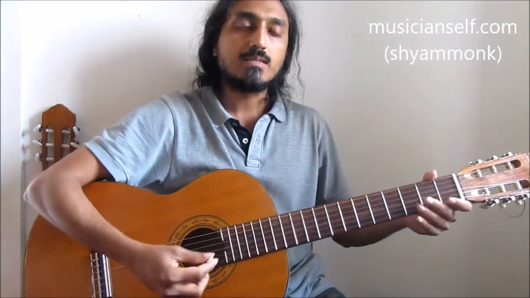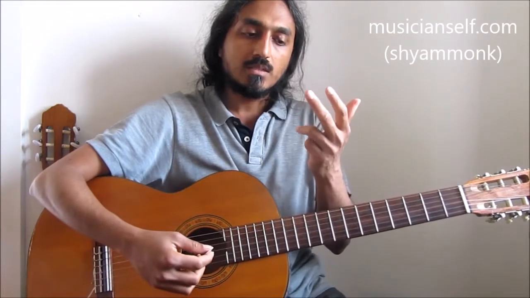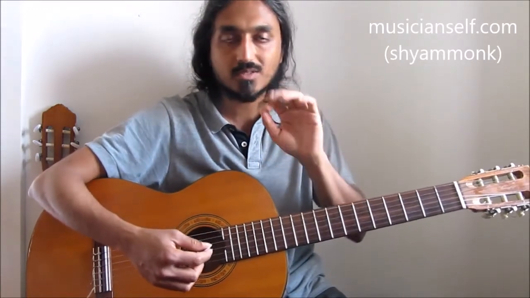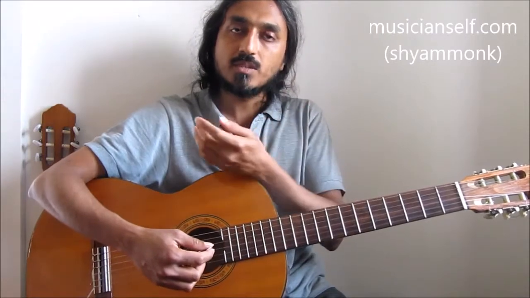How to play the scales, any scale on any pitch. C, C sharp, D, D sharp, E, F, F sharp, G, G sharp, A, A sharp, B, and again C, C sharp. It goes on like in a circle. In total 12. A sharp is same as B flat.